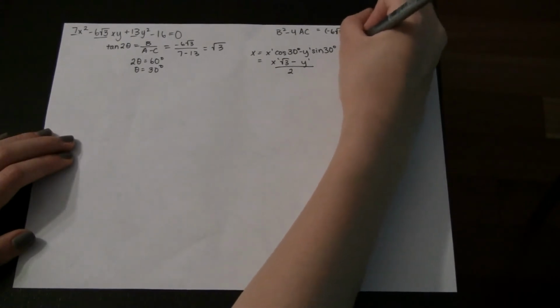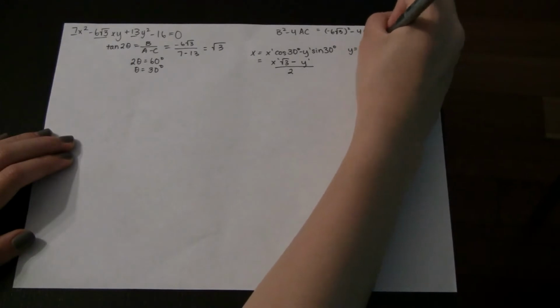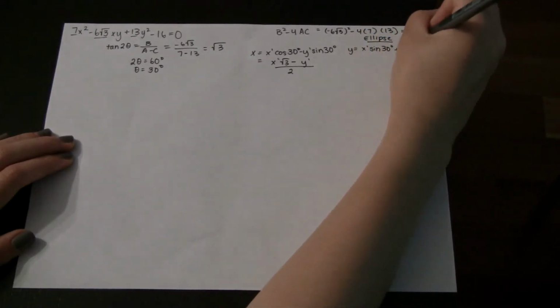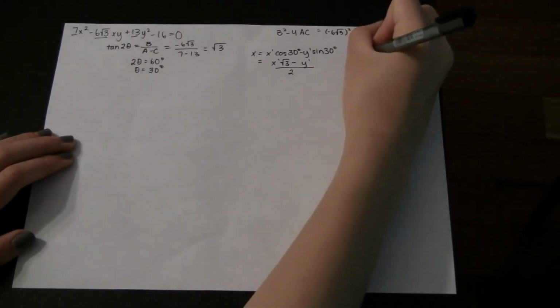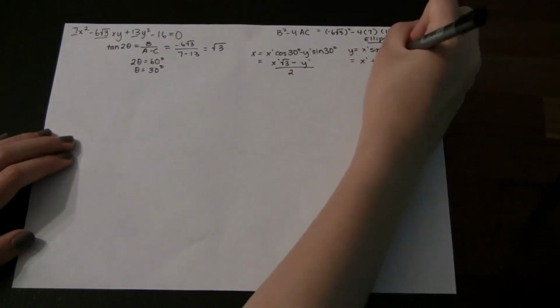And then you would find y by doing y is equal to x primed sine of 30 degrees plus y primed cosine 30 degrees. And that would equal x primed plus y primed square root 3 over 2.